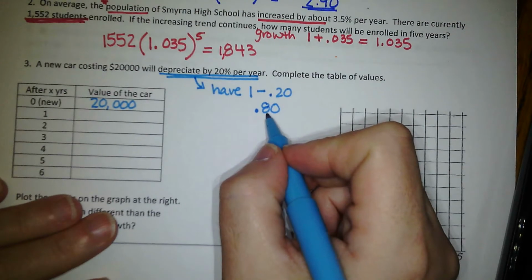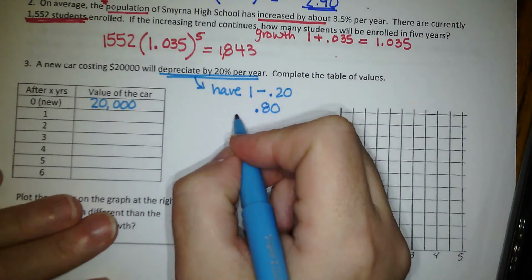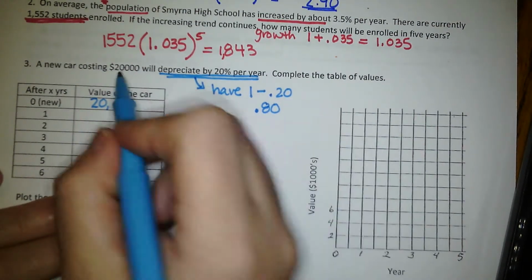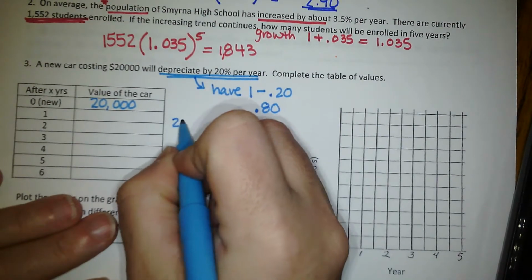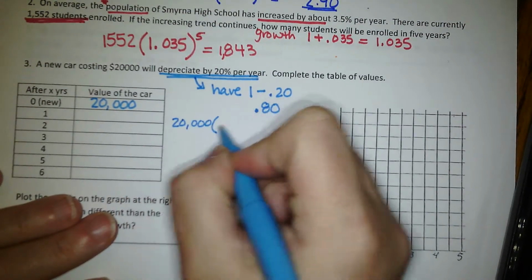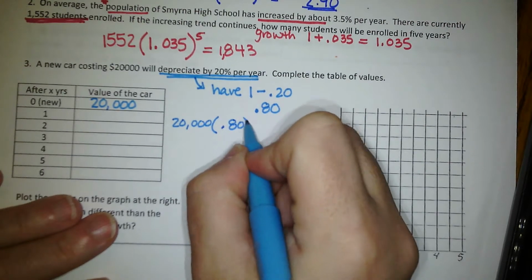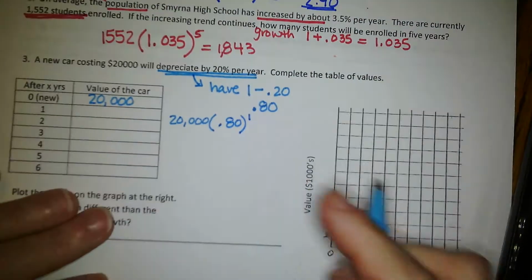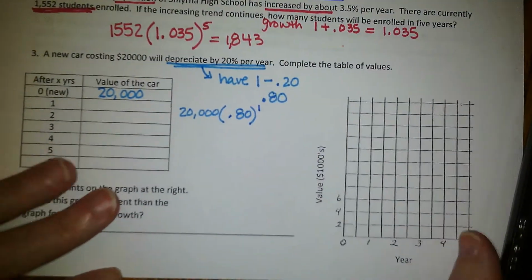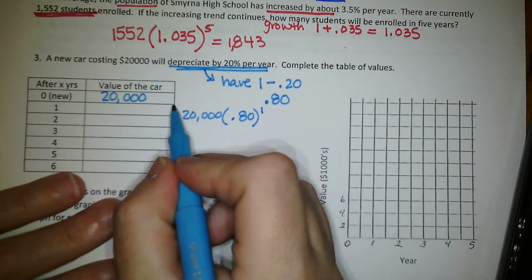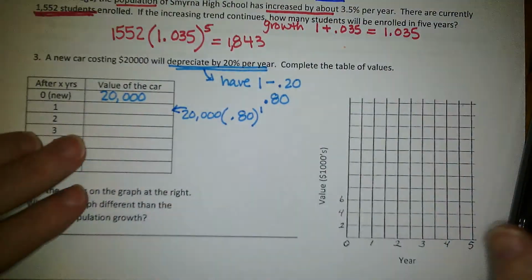So what we are going to do is figure out what our original is. We started with 20 grand. It's keeping 80% of its value. What's it going to be worth after the first year? So I'm filling in for the first year.